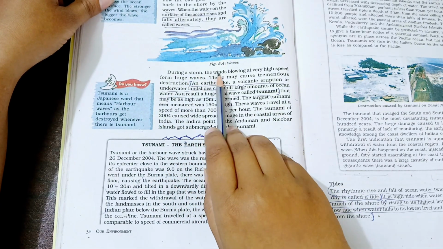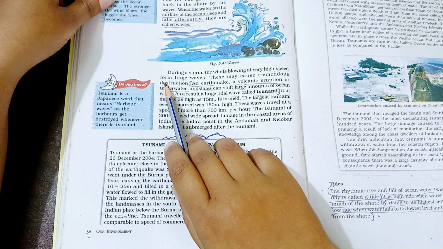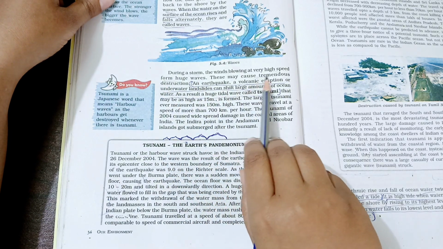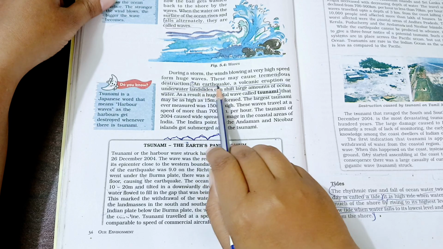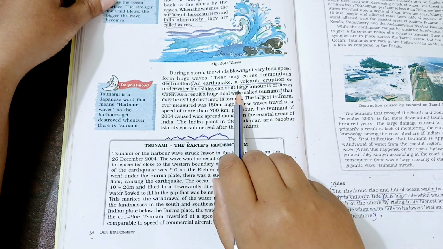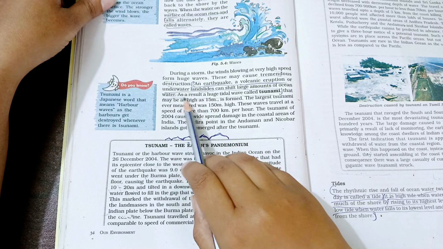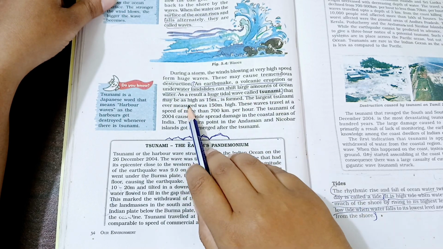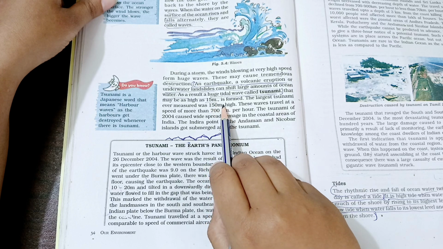During a storm, the winds blowing at a very high speed form huge waves. This may cause tremendous destruction. An earthquake, a volcanic eruption, or underwater landslides can shift large amounts of ocean water. As a result, huge tidal waves called tsunami that may be as high as 15 meters are formed.